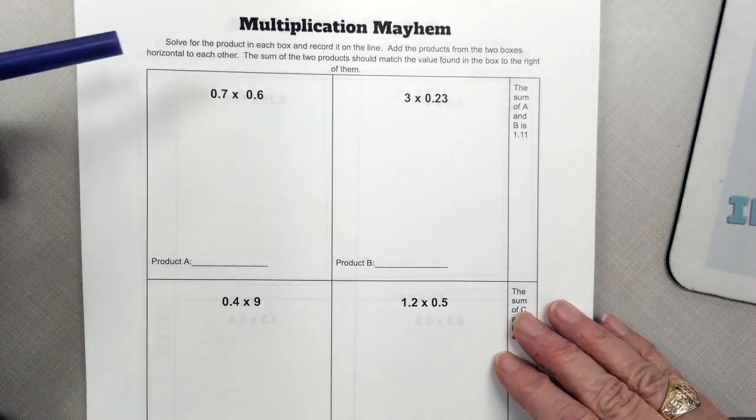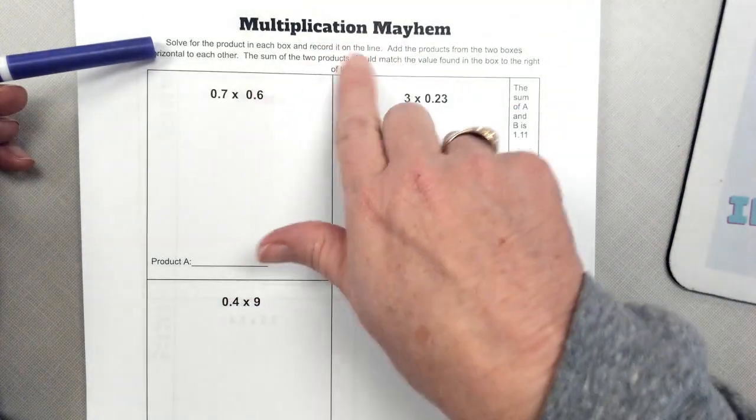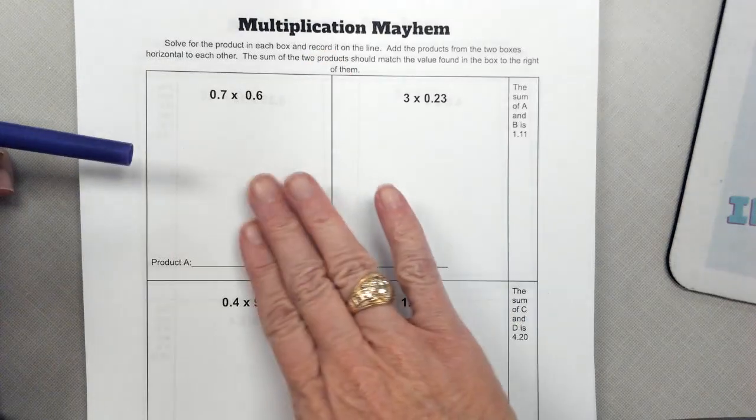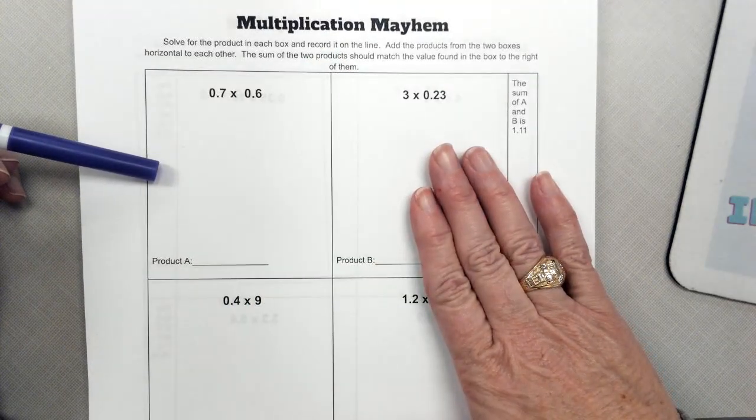To go ahead and give you directions on how to solve multiplication mayhem. Multiplication mayhem is solved very similarly to quotient quandary.